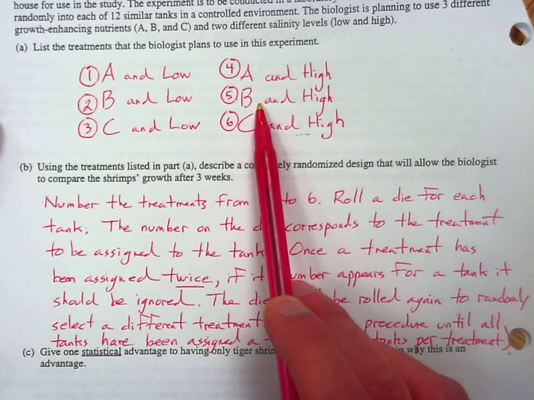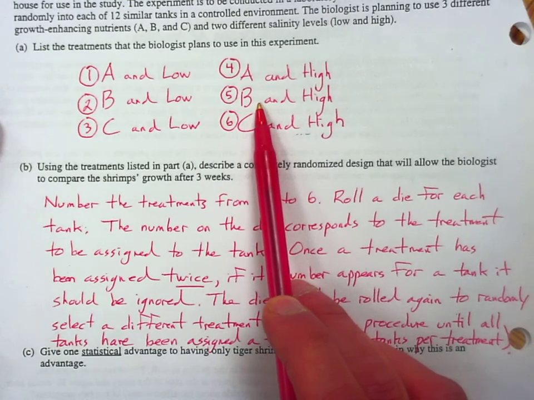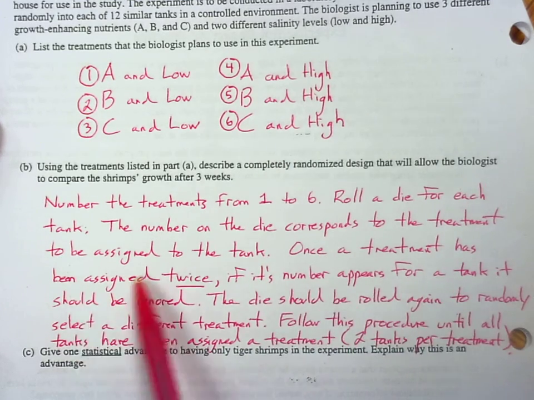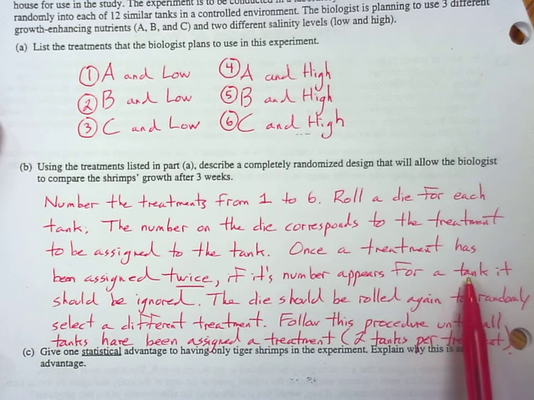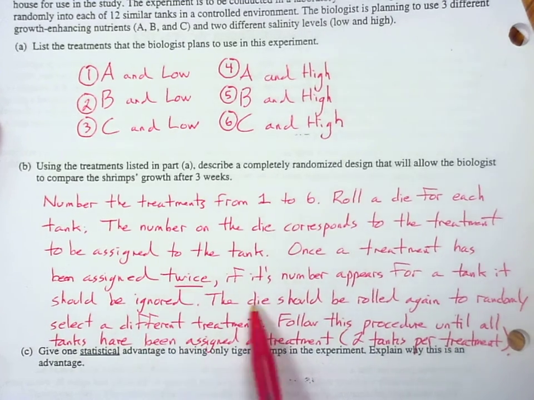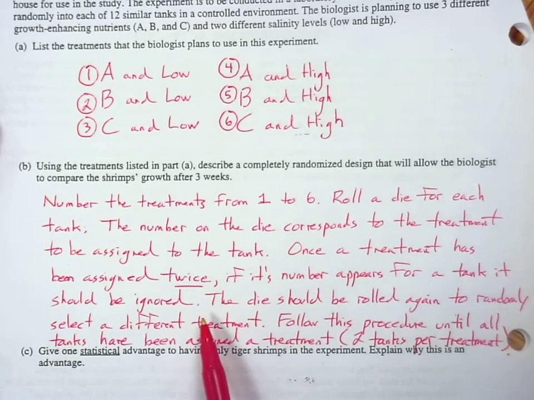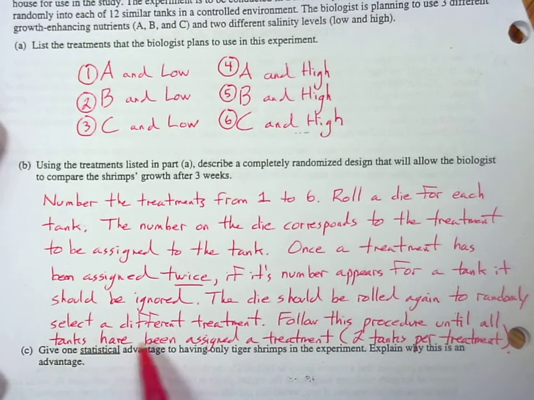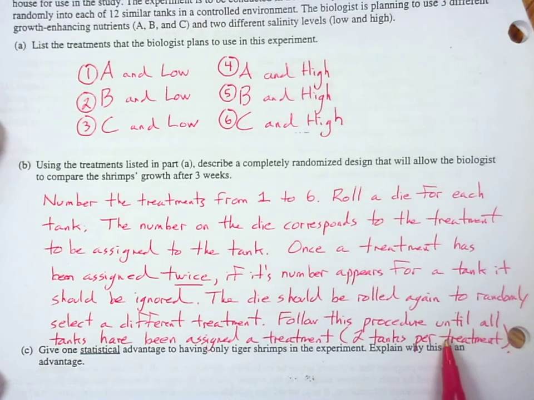So for the second tank, I will roll again, apply the appropriate treatment to the second tank. But you have to qualify this. Once a treatment has been assigned twice, if its number appears for a tank, it should be ignored. The die should be rolled again to randomly select a different treatment. So once a treatment has been assigned twice, it can't be assigned again. That number, if it reappears for a tank later on in the sequence, should be ignored, and you should re-roll in order to get one of the numbers where there is still a treatment left to be assigned. Follow this procedure until all tanks have been assigned a treatment, 2 tanks per treatment.